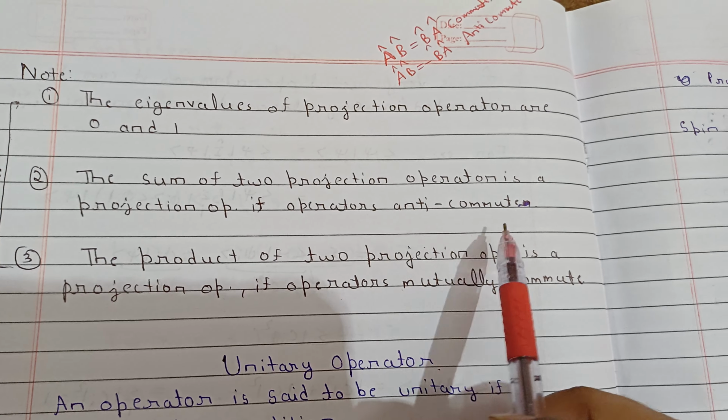So let's try to prove that. First we need to prove that the eigenvalue of a projection operator is 0 and 1. You know projection operators are those which satisfy two conditions. The operator must be self-adjoint, meaning it should be Hermitian: P dagger should be equal to P. And it should be idempotent, meaning the square of the P operator should give you the P operator. If these two conditions are satisfied, we call that operator a projection operator.